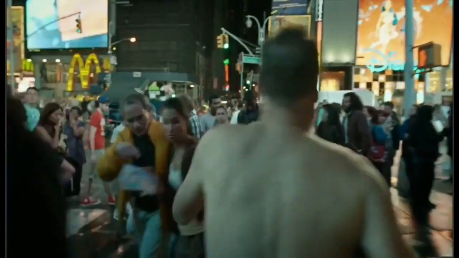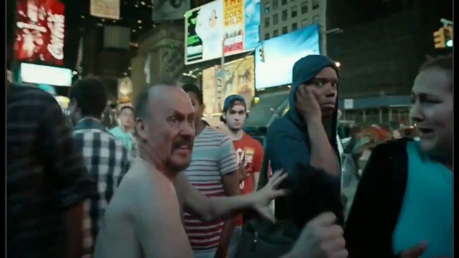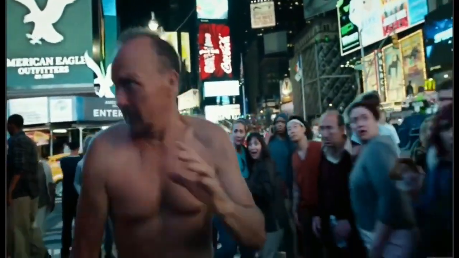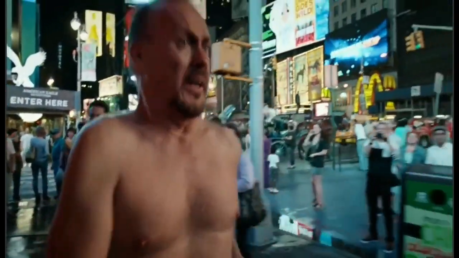Invisible cuts. Used to make a scene look like it's one long take, but actually it's split up into many. For example, I want to see the entire film Birdman look like it's one long shot, but of course it couldn't be. Let's look at a scene where Michael Keaton runs through Times Square.